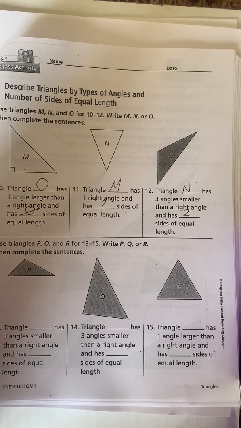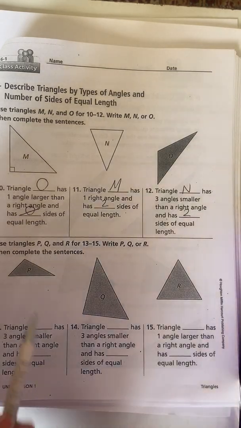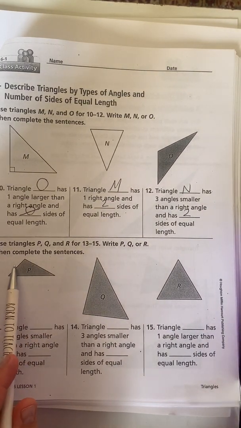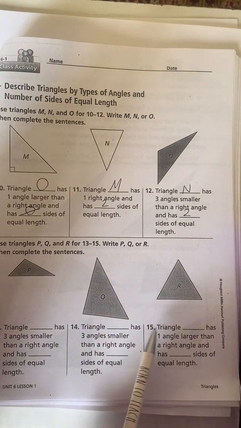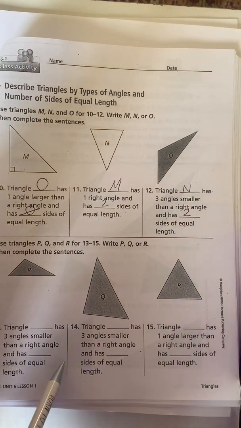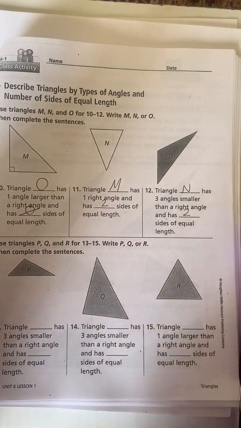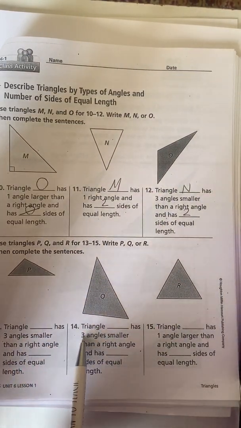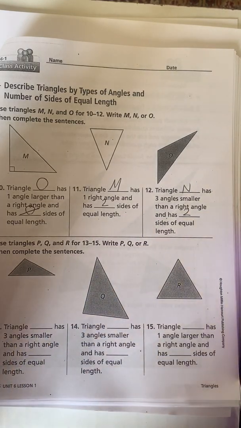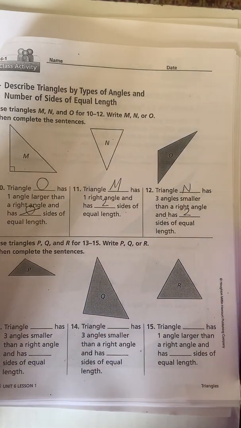P, Q, and R, and then complete the sentences. Triangle blank has 3 angles smaller than a right angle and has blank sides of equal length. So it's just like the last one, I guess. So which one has 3 angles that are smaller than a right angle? This one looks like it's a little bigger, so I would say, let's see. So it looks like there's 2 that could work, because see, this one says has blank. So it looks like it could be either Q or R.